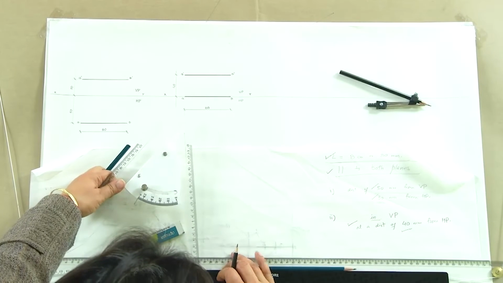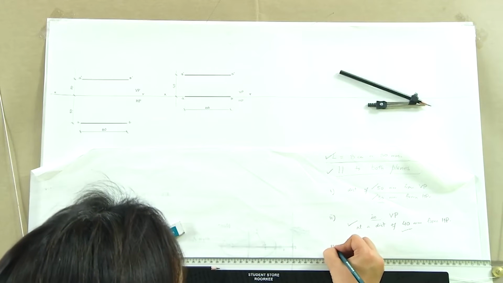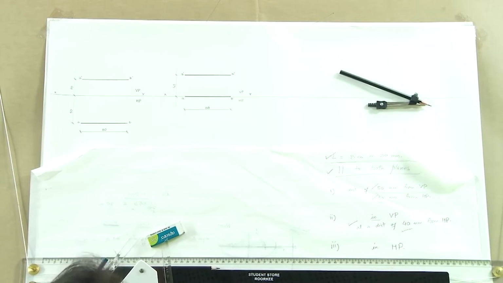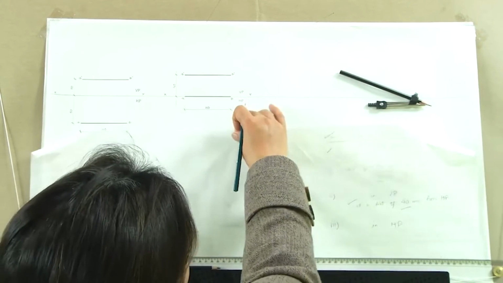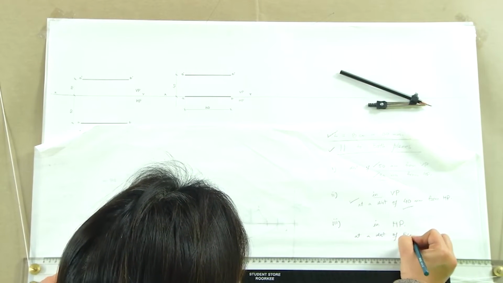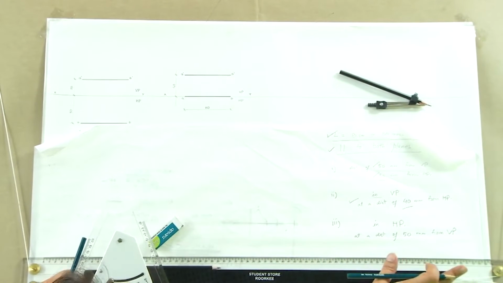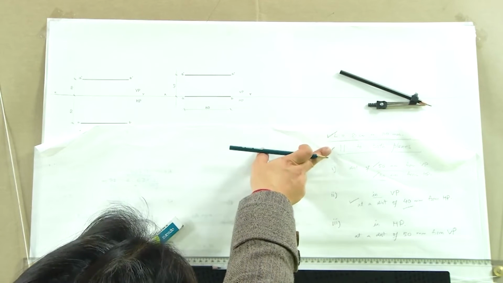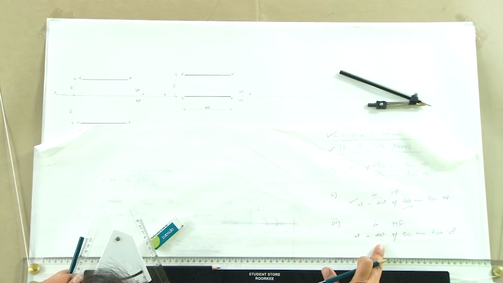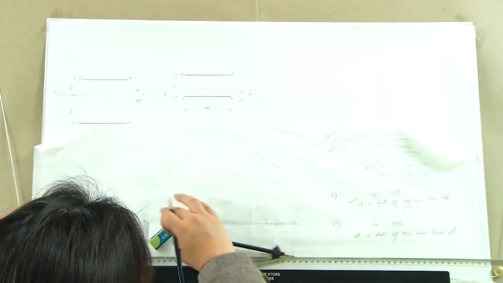The third possibility could be that the line is in HP. So, the line is in HP and it is at a distance of 50 mm from VP. So, now the top two conditions remain the same, and the bottom condition is that the line is in HP and it is at a distance of 50 mm from VP.